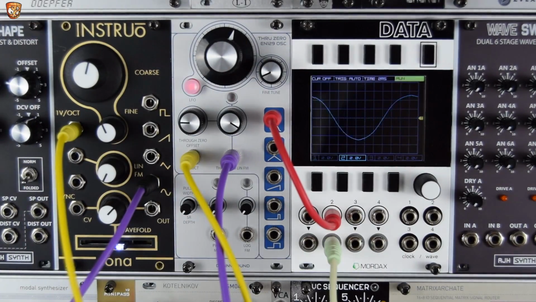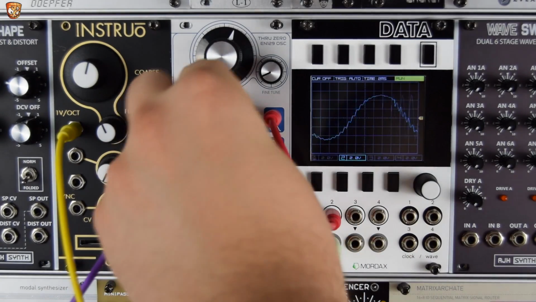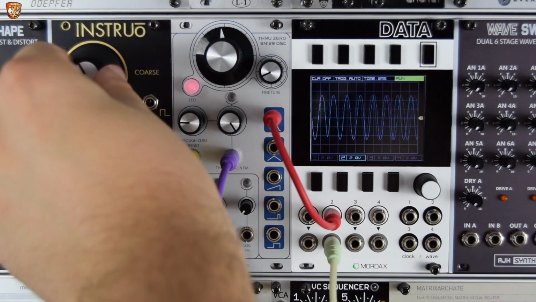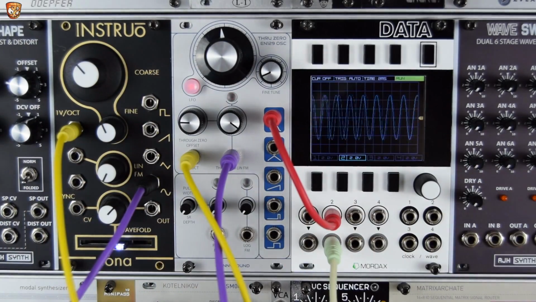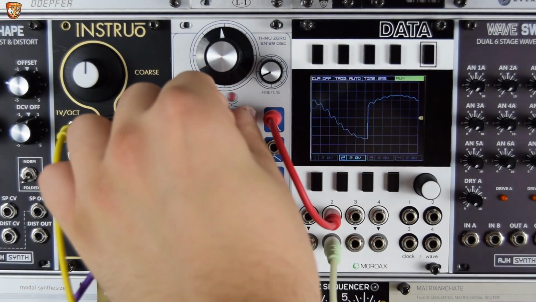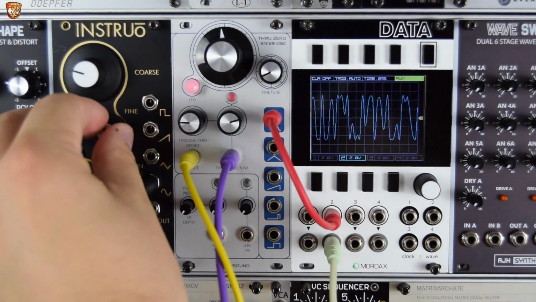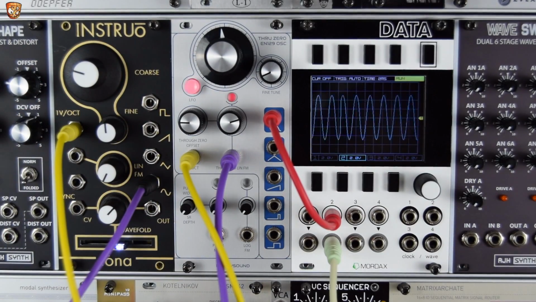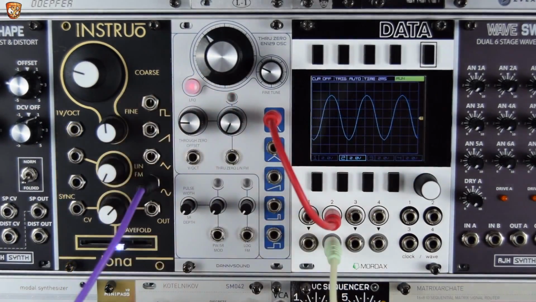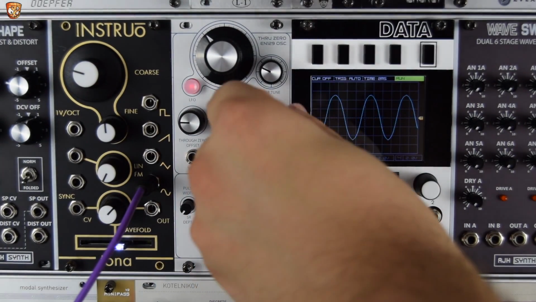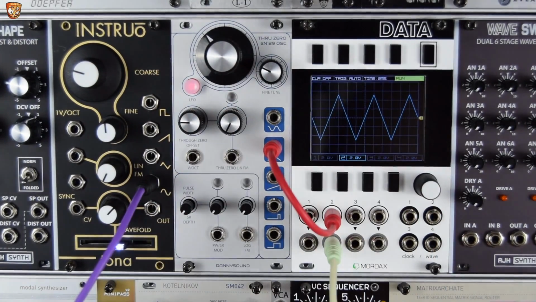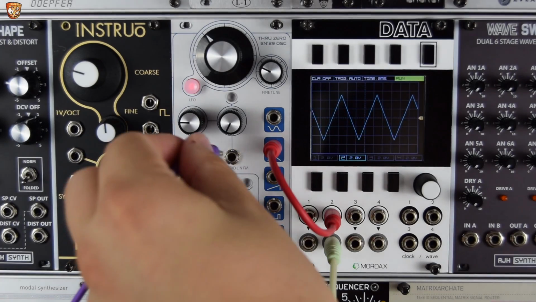And we can get nice, fast, responsive FM. So let's quickly look at the other sounds and features as well. Have a triangle wave. This also responds well to the Thru FM.